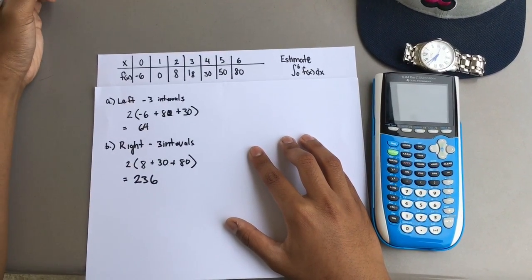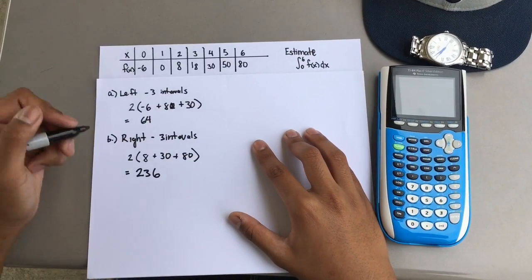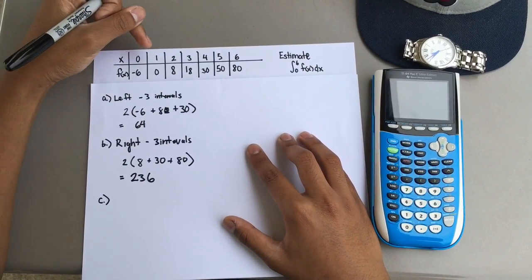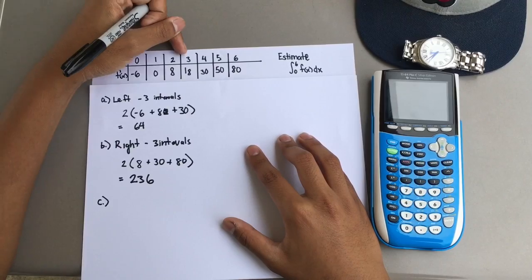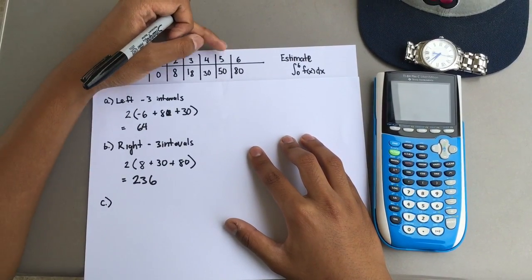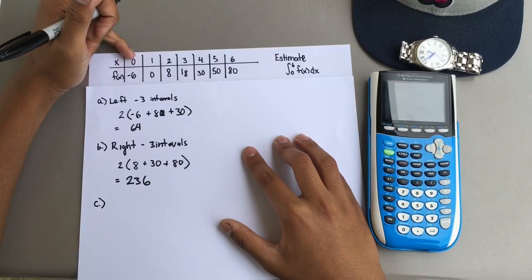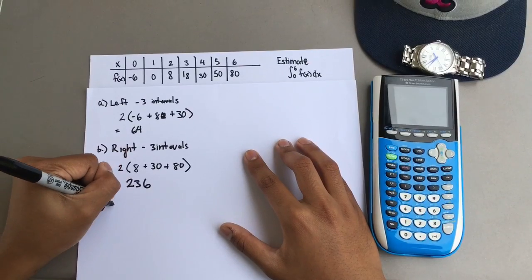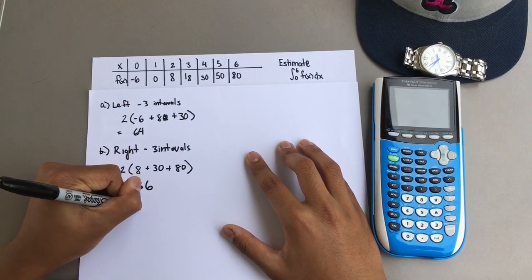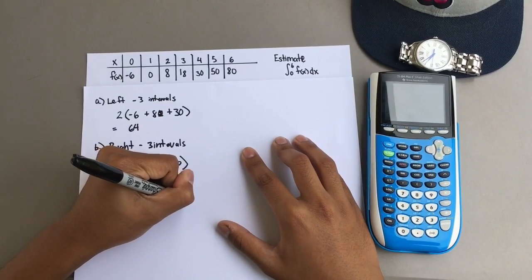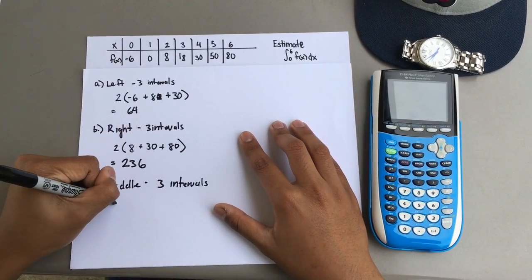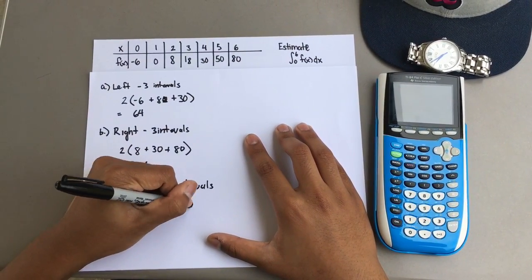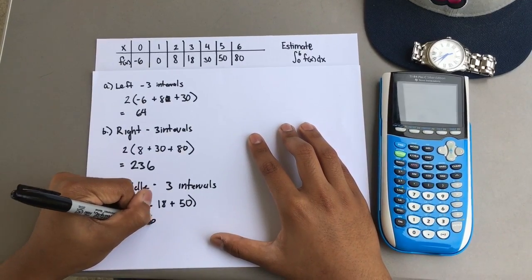And for a more accurate estimate, we'll be using midpoint too. So midpoints would be the ones we didn't use. It'll be in the middle of the 2 points, so it'd be 1, 3, and 5. However, the base is still 2, but you just use the midpoint in between those 2 points. So the middle of the 3 intervals would still be 2 times 0 plus 18 plus 50, which would get me 136.